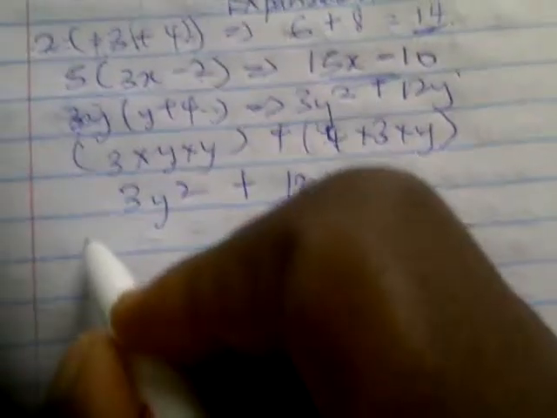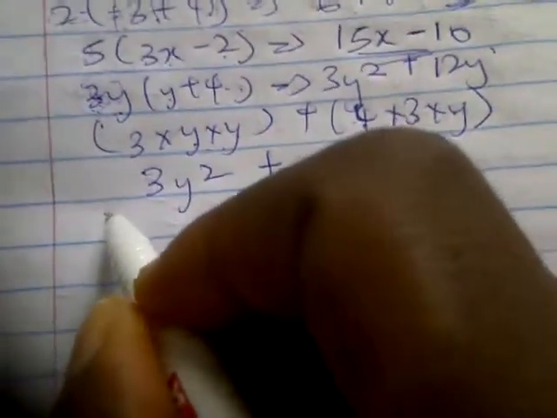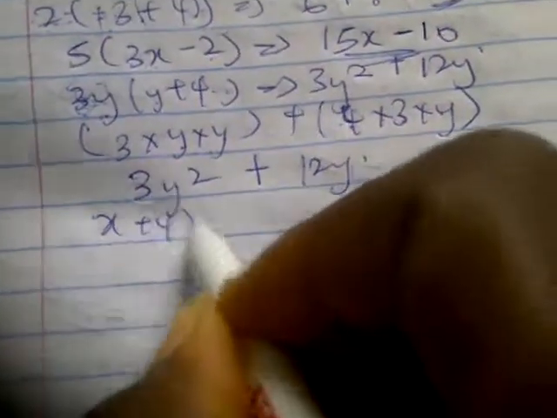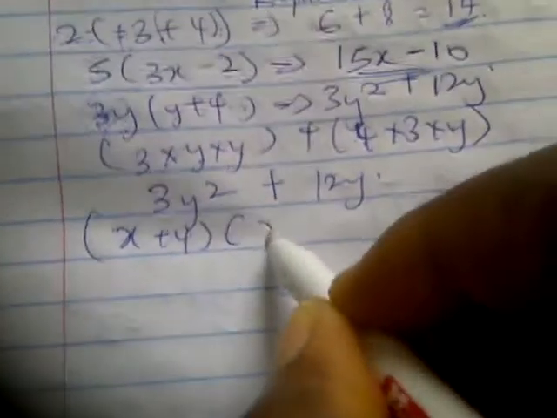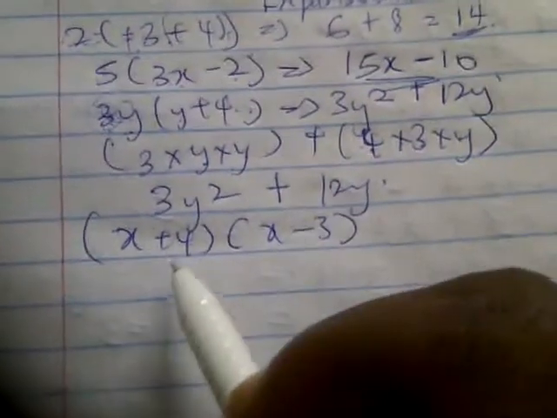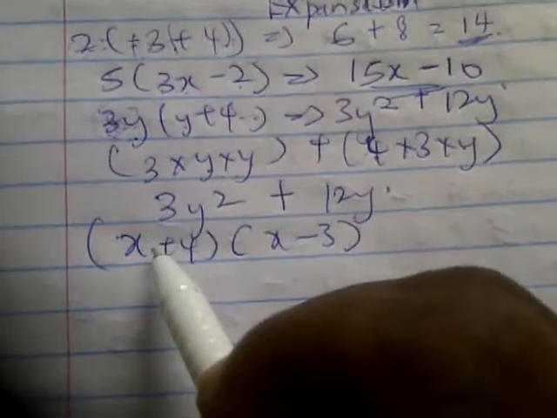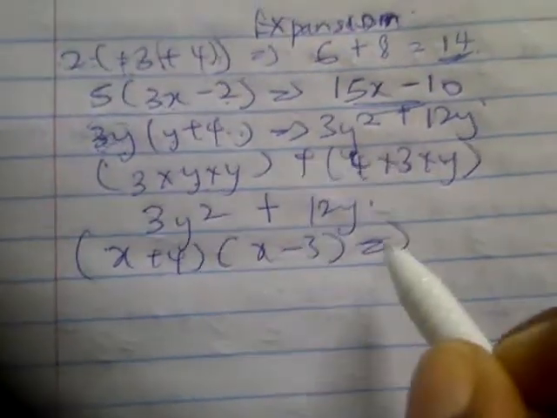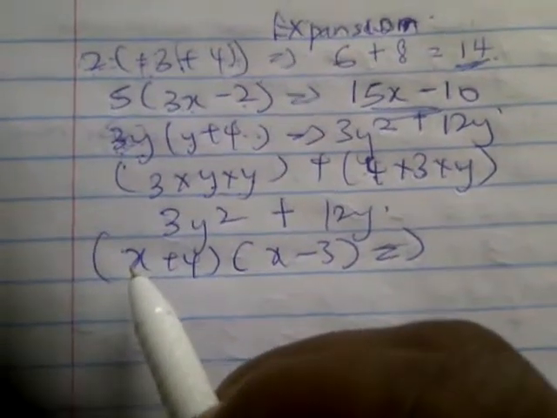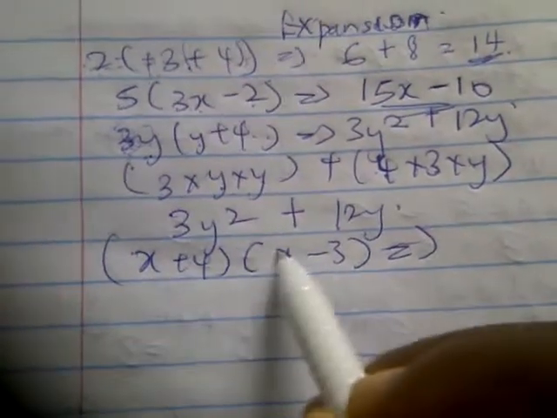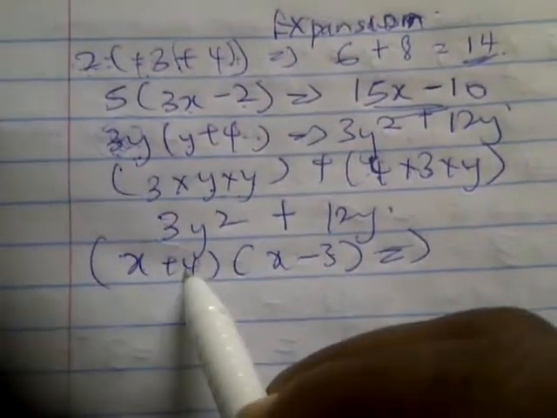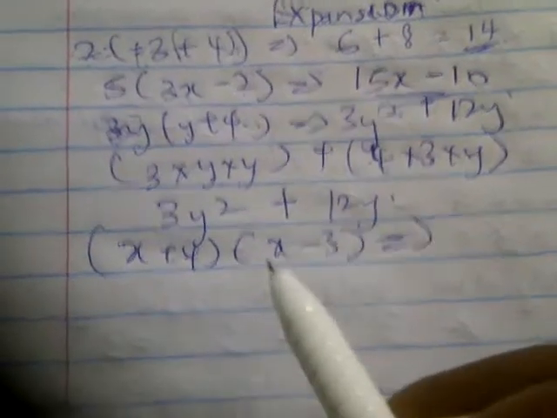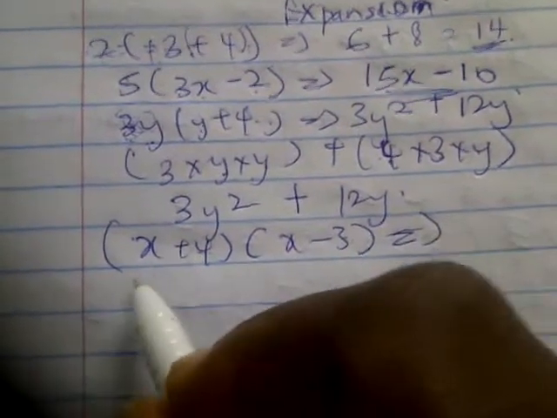Now we also have another one that says expand and simplify x plus 4 into x minus 3. Now when you expand this kind of form, you have to make sure that this one multiplies everything in the brackets and this one multiplies everything in the brackets. For you not to make mistakes, you could just do it this way.